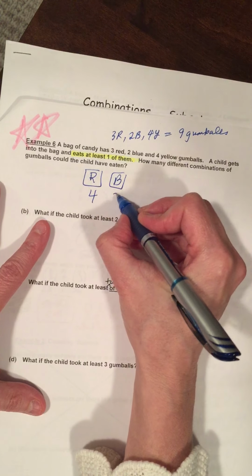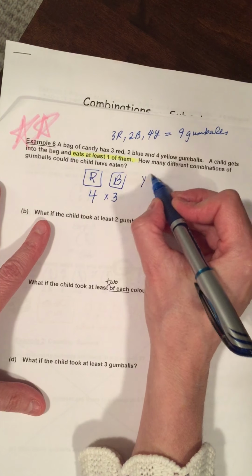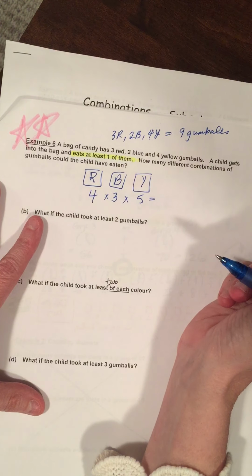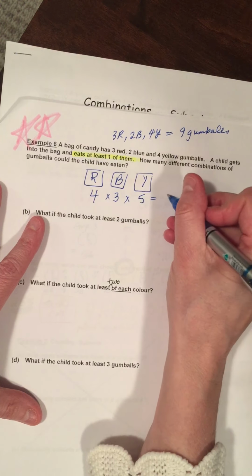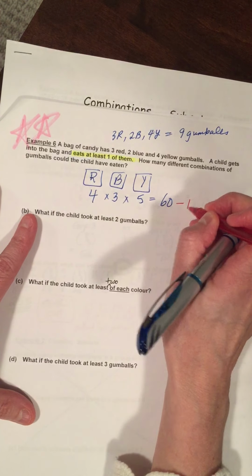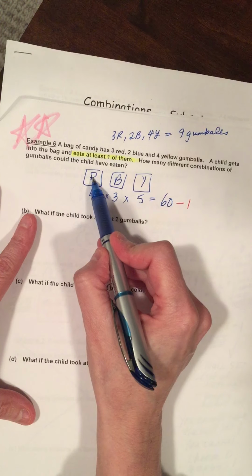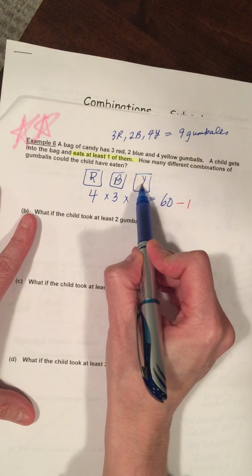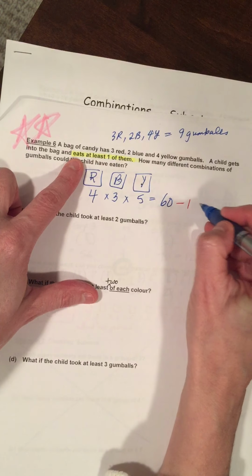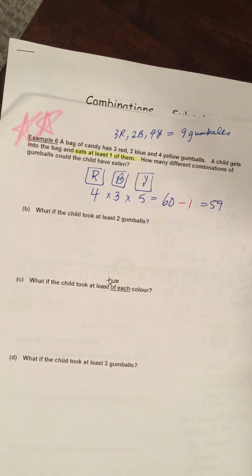Blue, how many choices are there? Yellow, how many choices are there? 12 times 5 is 60. But within that 60, again, is the no red, no blue, no yellow. And we've already been told that this kid's eaten a gumball, so 59 different ways.